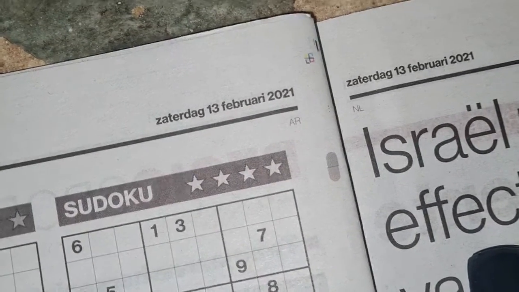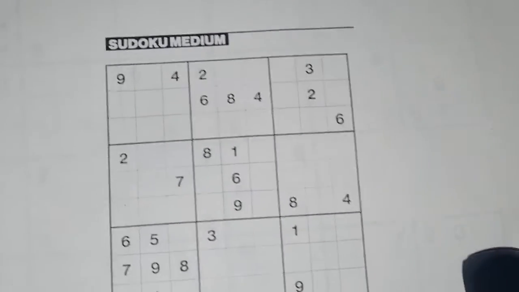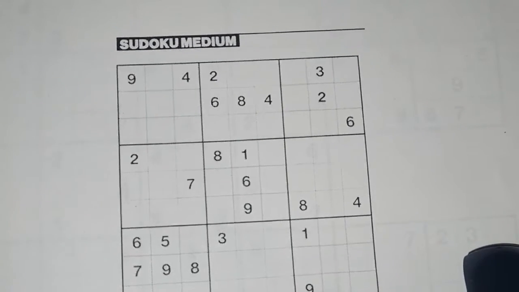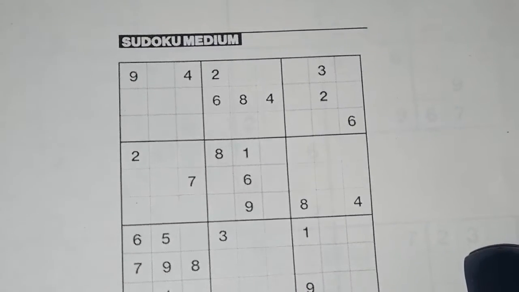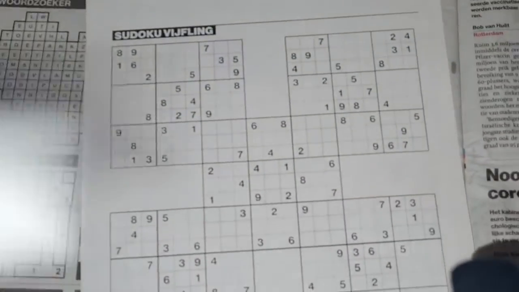2021. We have here in this newspaper, well, the newspaper was incomplete, so I need to print online the puzzle, especially the regular Sudokus with the Sudoku Medium and a Sudoku Quintuplet. Yes, this is a quintuplet.